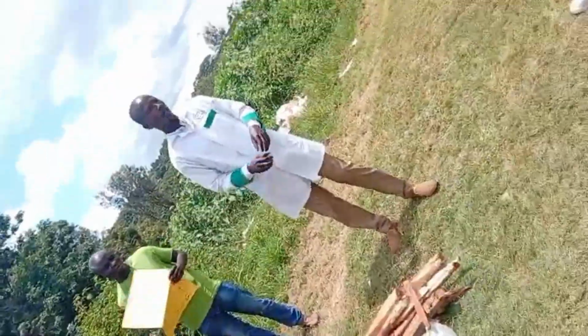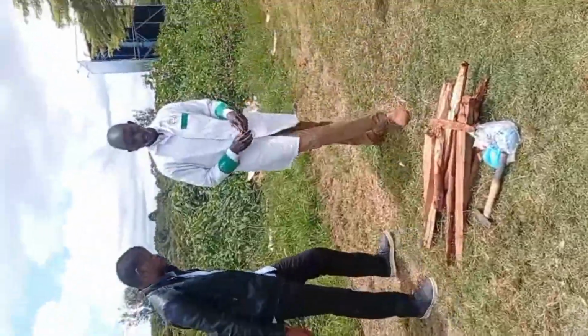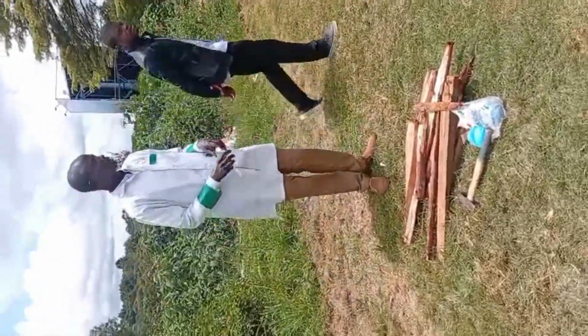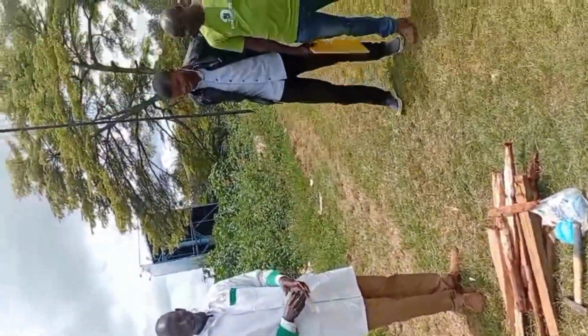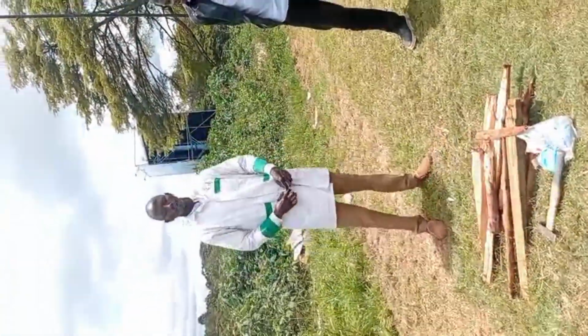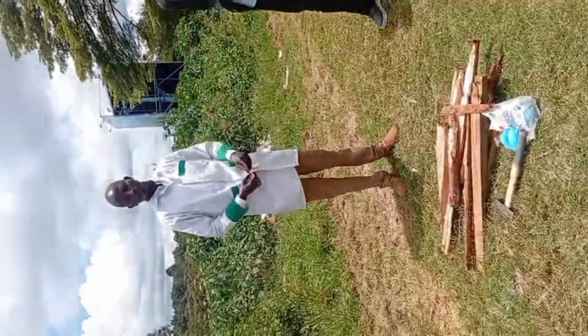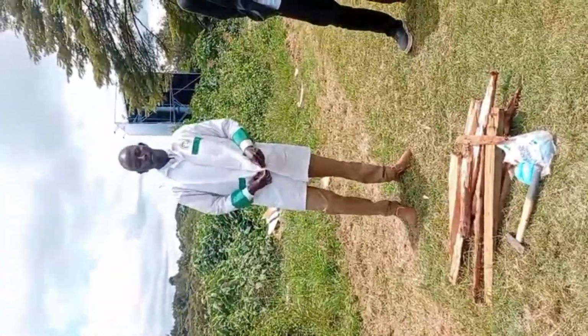So, good morning again. My name is Pete Amos. I'm a trainer. Before we start doing the practical part, first we need to know the items or materials we have to use when doing this setting out by the 3, 4, 5 method.